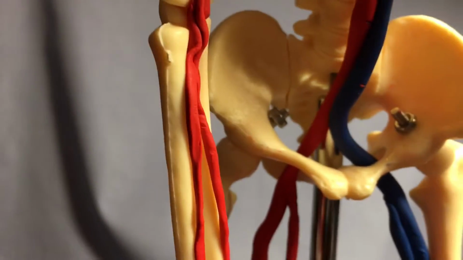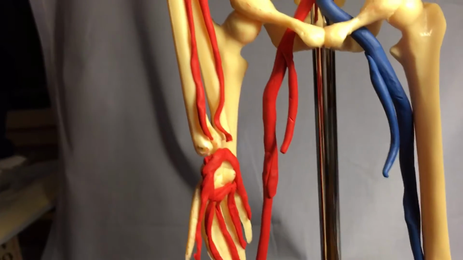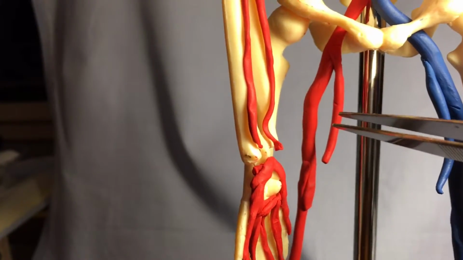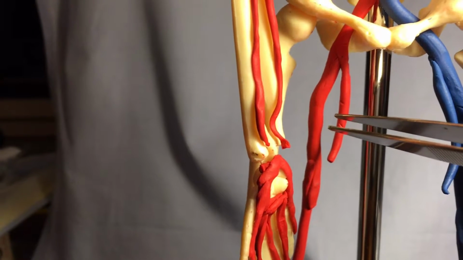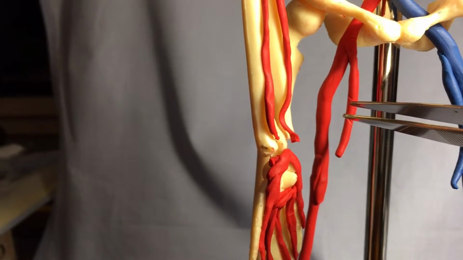Yes, the common iliac. Let's get some light down here. So before the split is the common iliac. Then this guy is the internal iliac artery, this dangler, and this outside one is the external iliac artery, which then becomes the femoral artery.